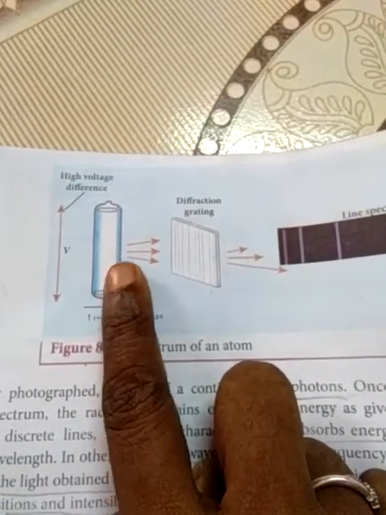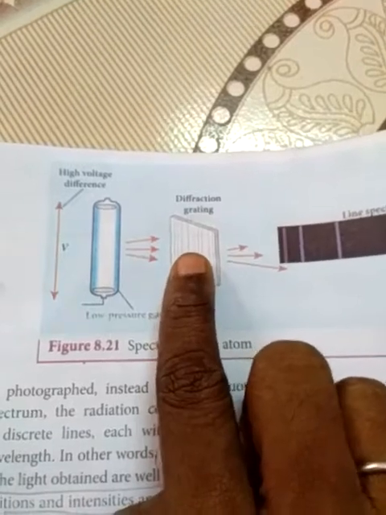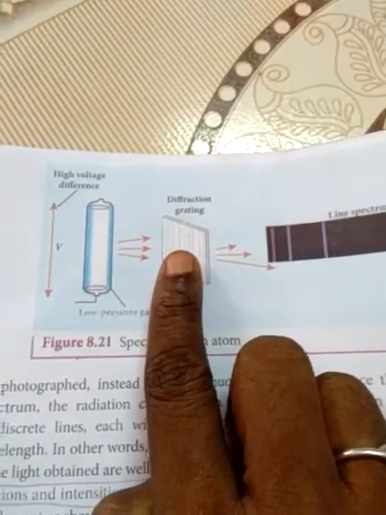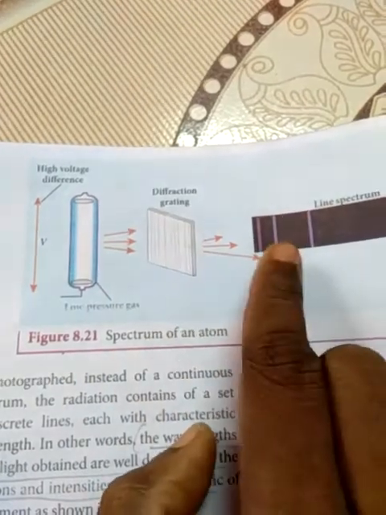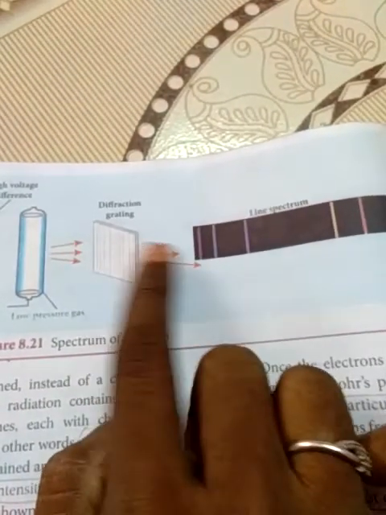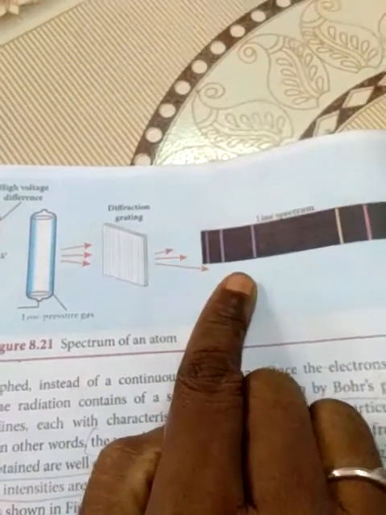That radiation hits the grating. Okay, it hits the grating. The grating produces the VIBGYOR colors. It produces the VIBGYOR rays. This is a spectrum of an atom.